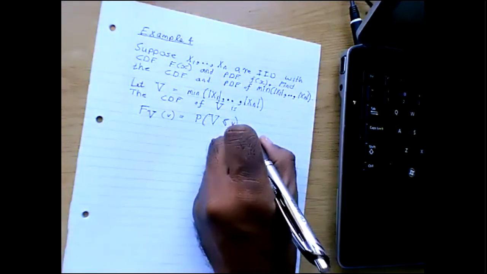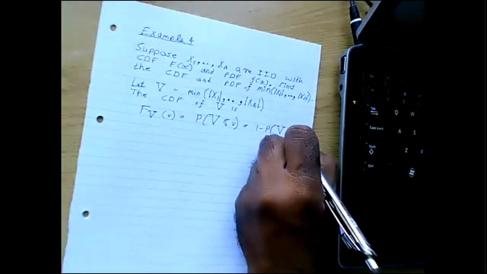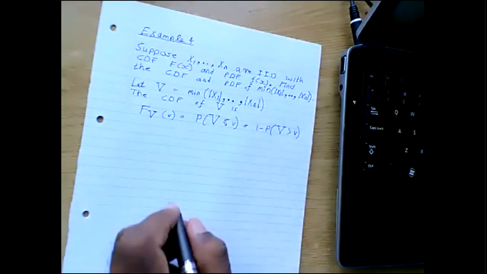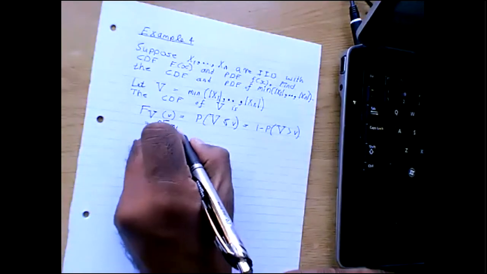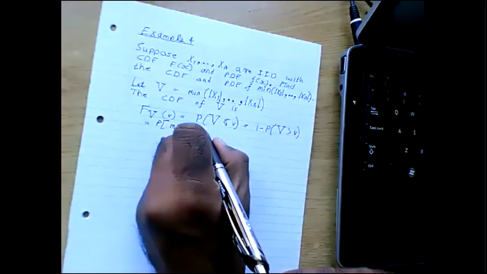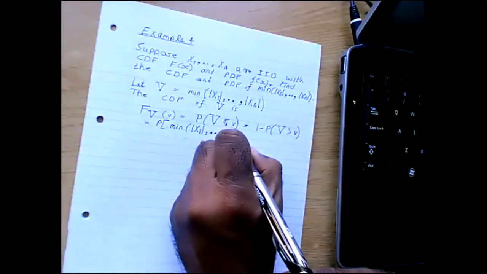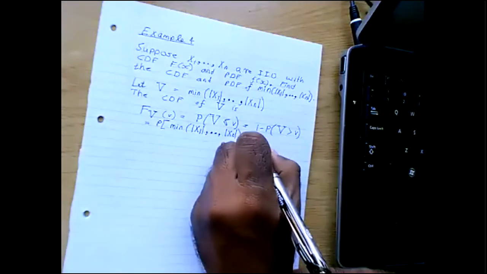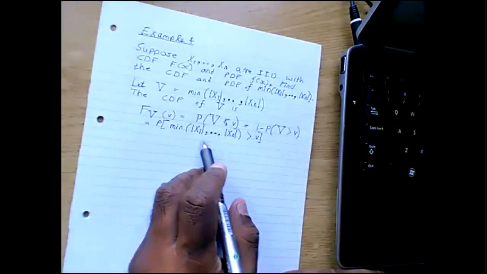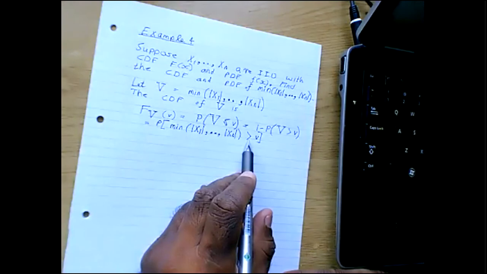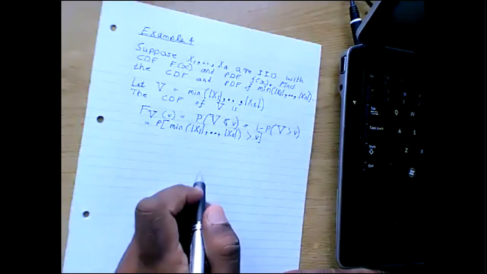And this you can write by the complement rule as the probability that capital V is greater than little v, and this you can write as the probability that the minimum is greater than v. Now, if a minimum of a sequence of numbers is strictly greater than something, then every element in that sequence must be strictly greater.